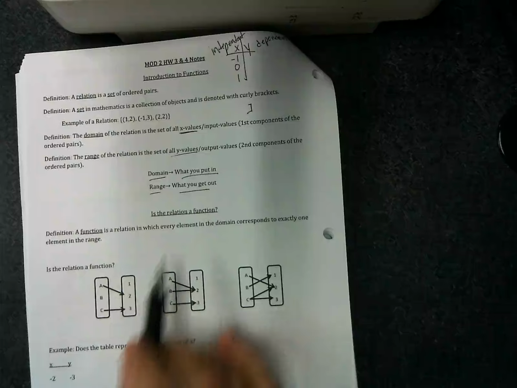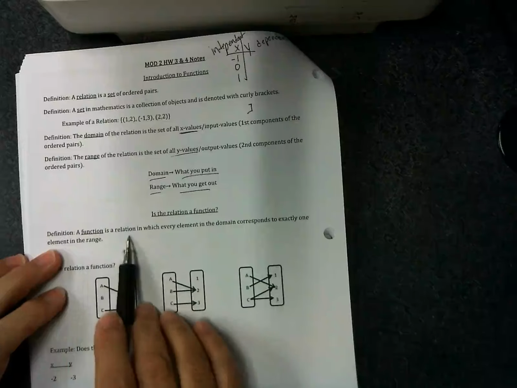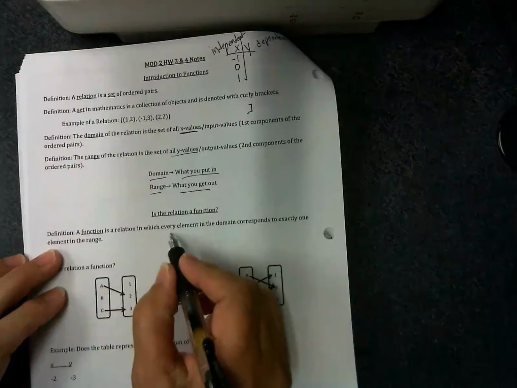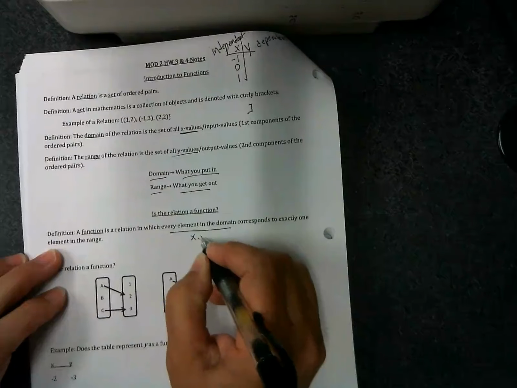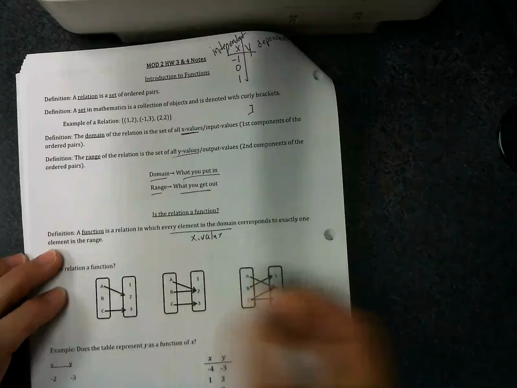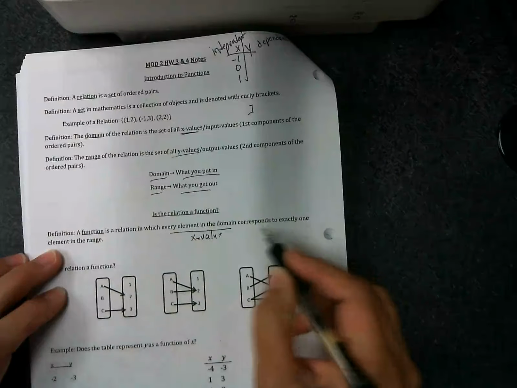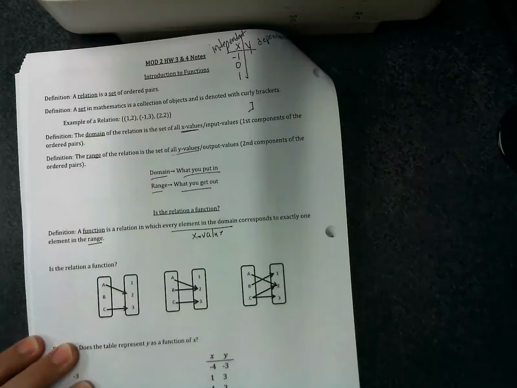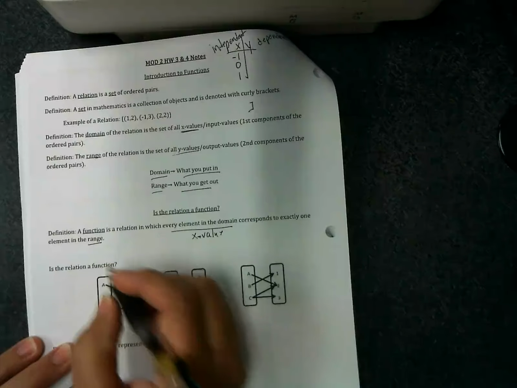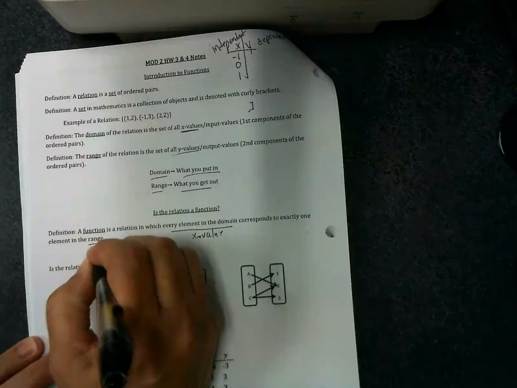All right, so a function is a relation where every element in the domain, or every x value, corresponds to exactly 1 element in the range, which the range is what? The y values.